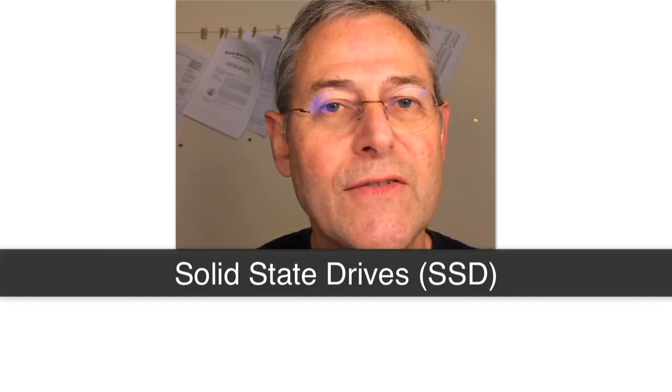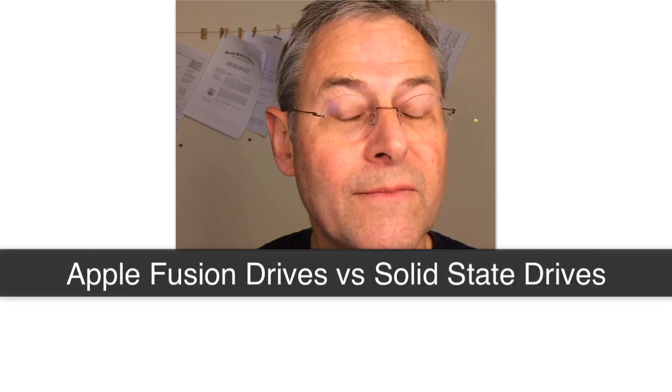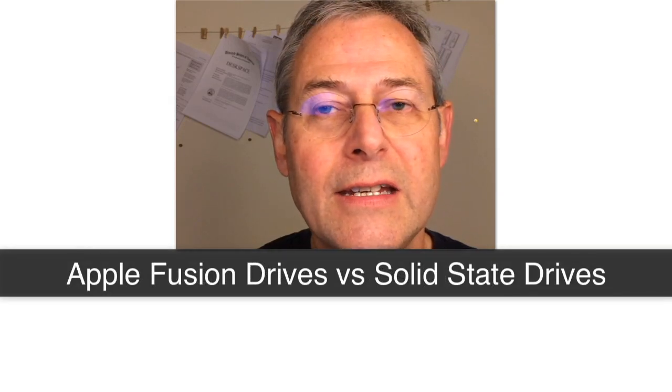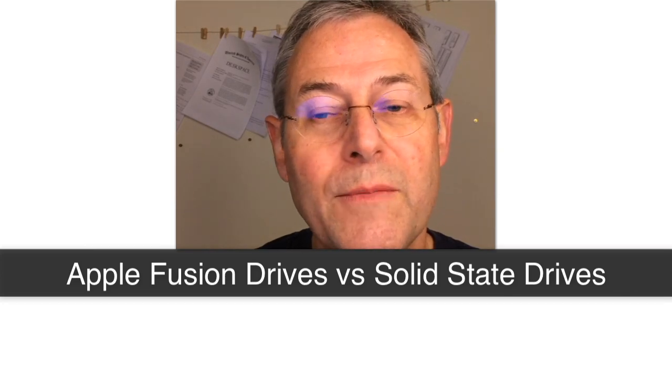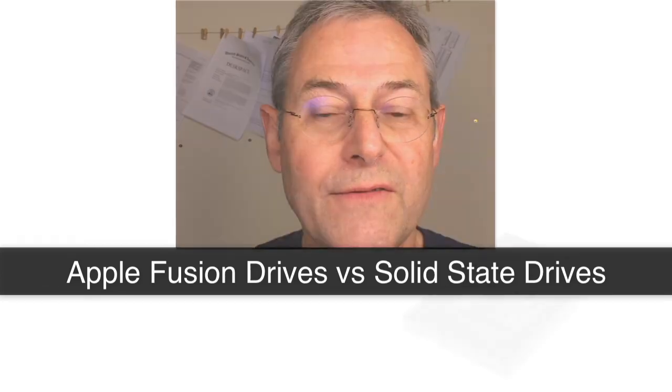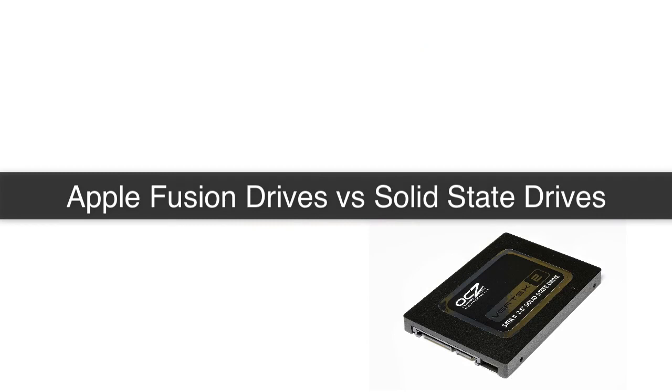So another thing to remember in this area, of course, is that you should distinguish very carefully between what Apple call a fusion drive and a solid state drive or a hybrid drive, because a solid state drive is a bit of kit that acts like a disk drive but is just memory.